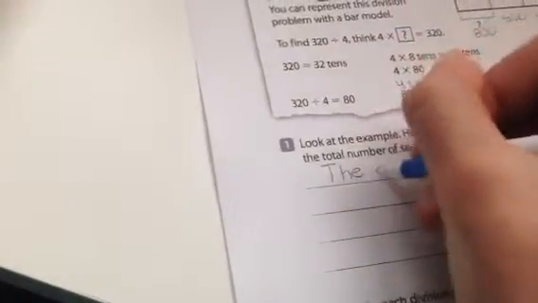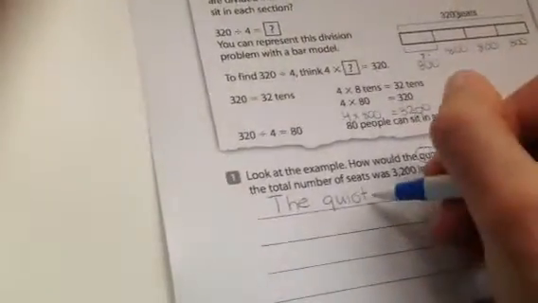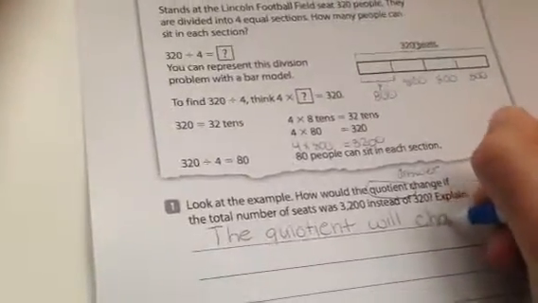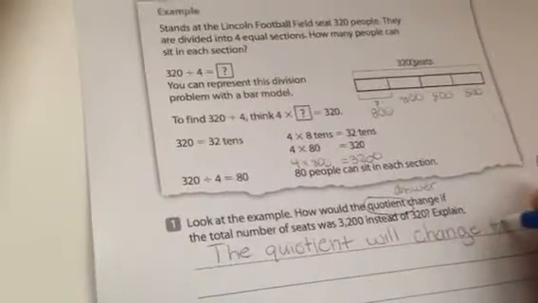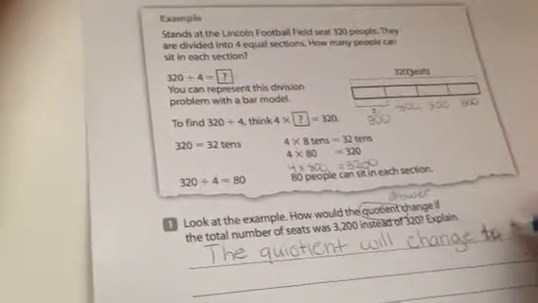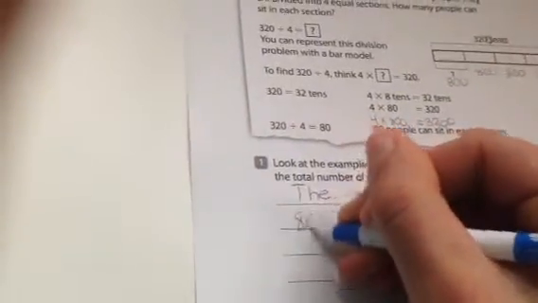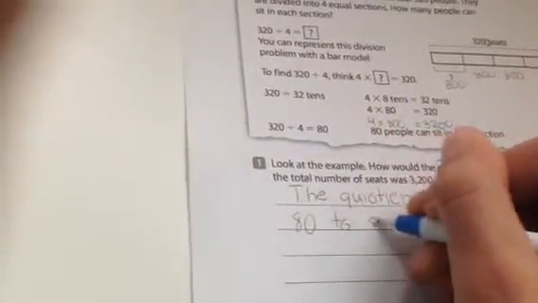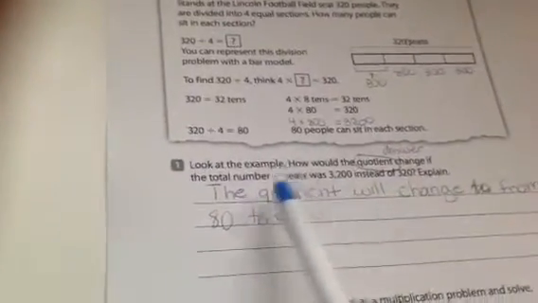We can say that the quotient, I'm going to start by restating the quotient. Look at my spelling. The quotient will change, restating, will change from 80 to 800. The quotient will change from 80 to 800. Okay, so I told how it would change.